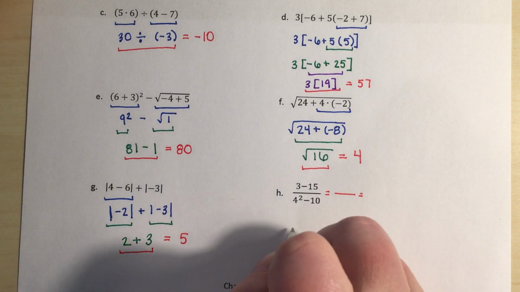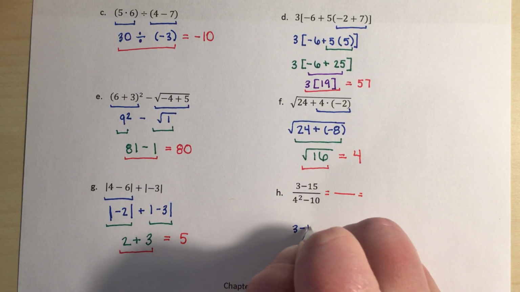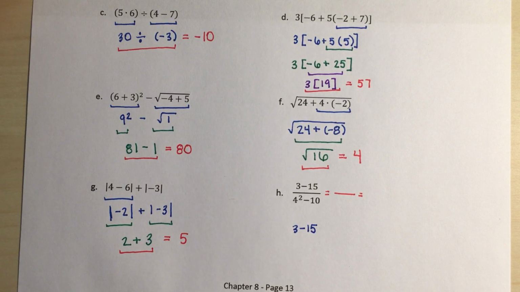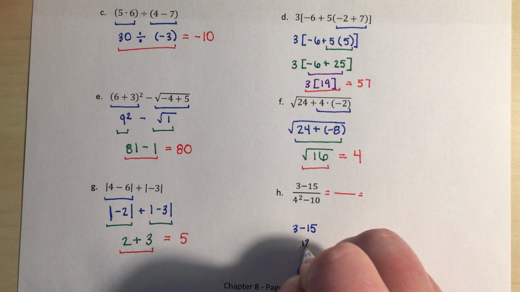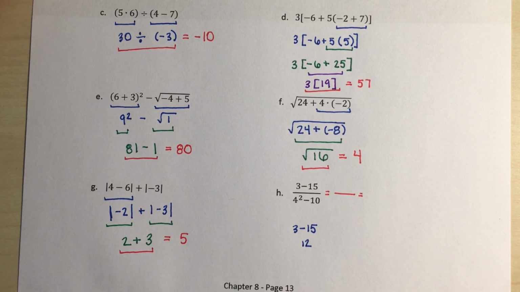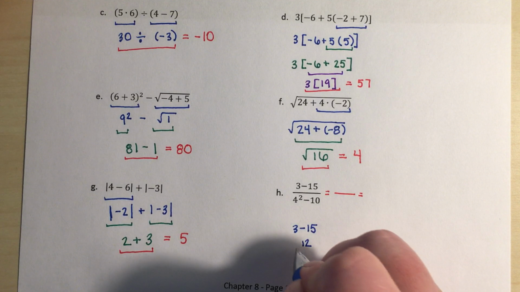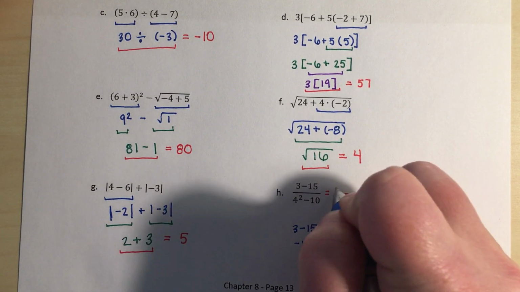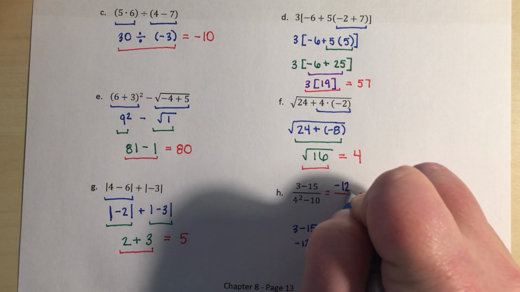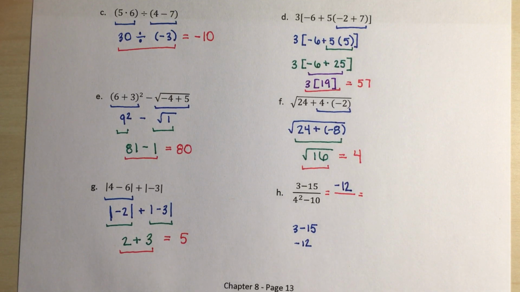Right, so I'm going to focus on my top part, my numerator. Right? And I have 3 minus 15. Right? Well, here we have different signs, so we're going to subtract. 15 minus 3 gives us 12. Our larger number is 15, which is negative, so we get a negative 12 for our result up top in our numerator.